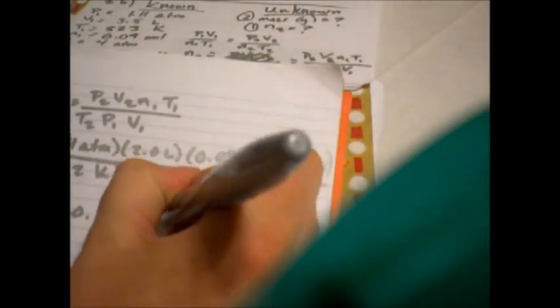Okay, we plug that all into our calculator. 4 times 2 times 0.09 times 523 divided by 622 divided by 1.11 divided by 3.5. And we get N2 equals 0.156 moles.